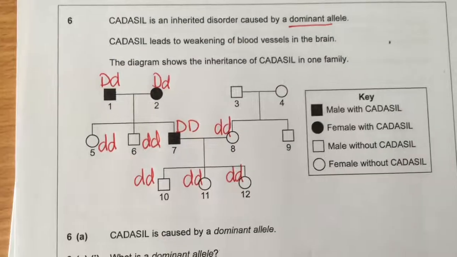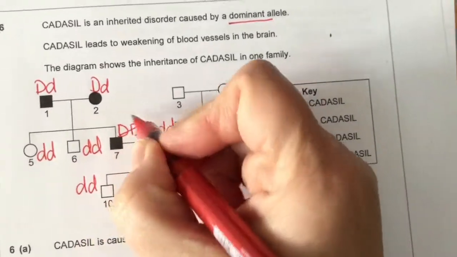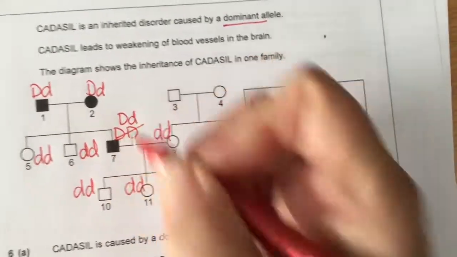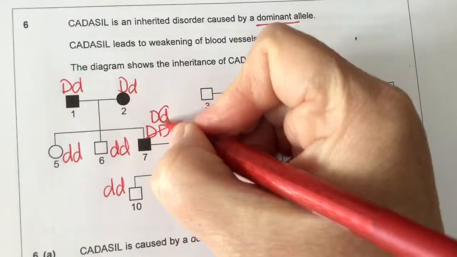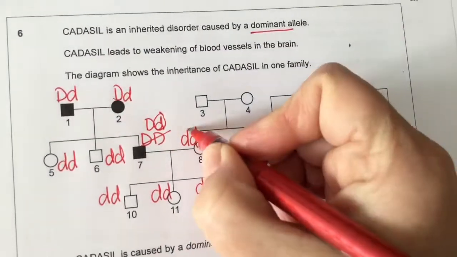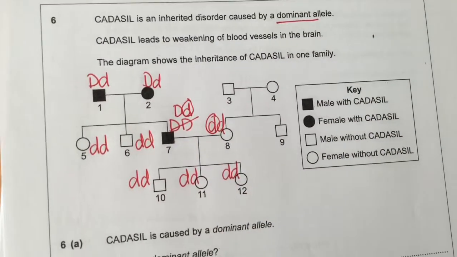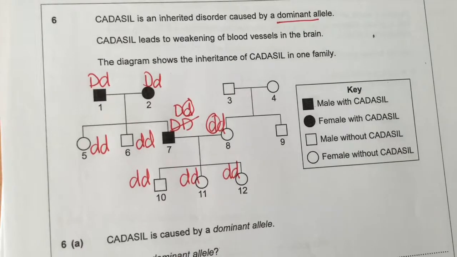I'm going to go back to the diagram and I'm going to adjust it. I'm going to cross that big D out and replace it with big D, small d. And I'm just going to circle the 2 small d alleles that were passed on to individuals 10, 11 and 12.